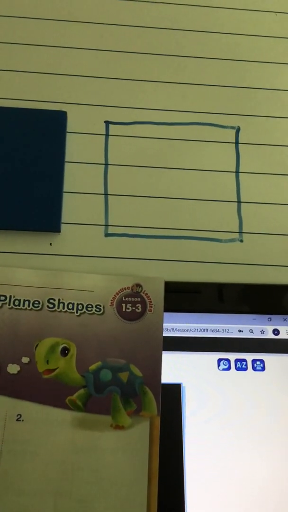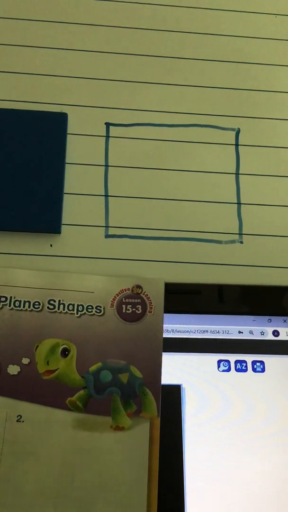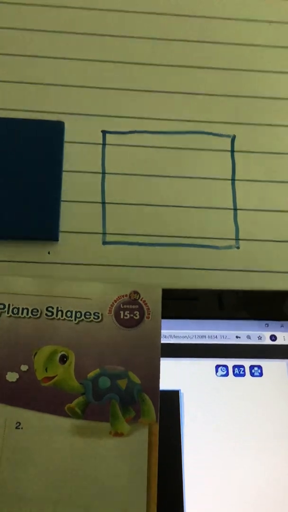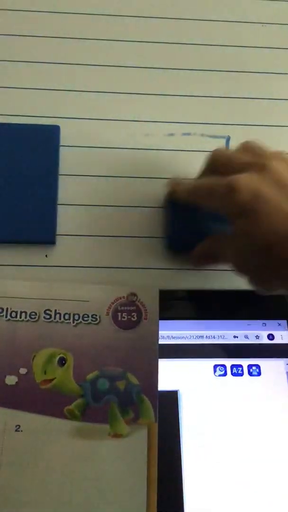So draw your square in the box for number 1. And then we're going to move over to box number 2.